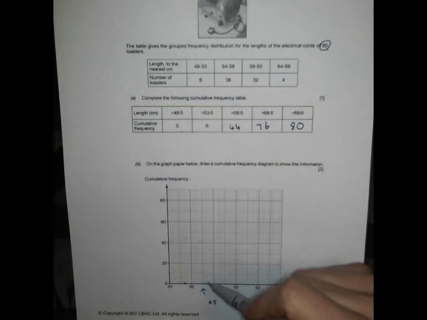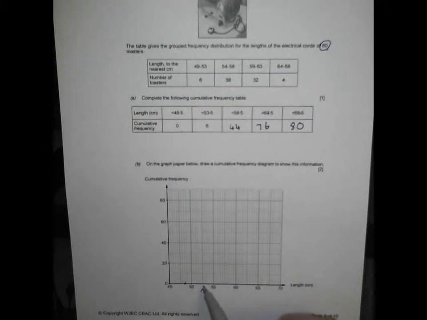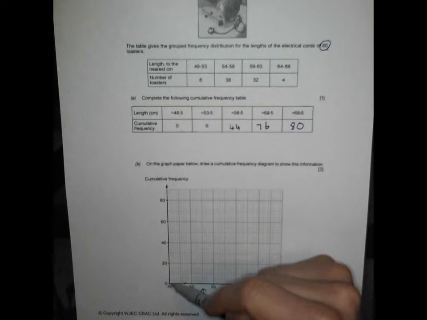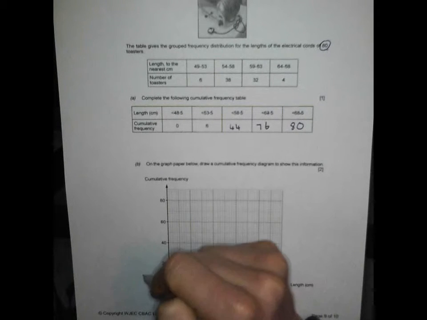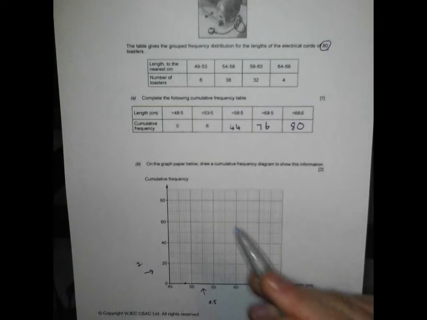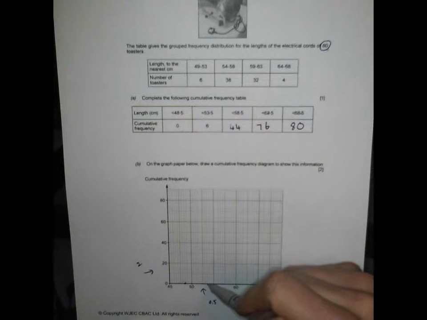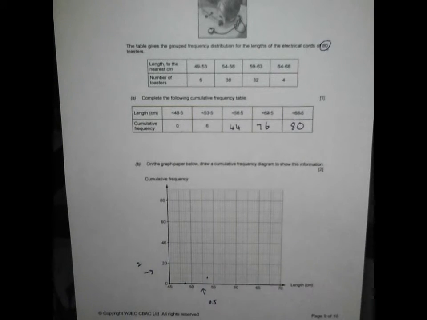53.5, flip out, they don't make this easy. That's 52.5, that's 53, that's 53.5, and that's going to be 6. And I've not even checked my scale on my y-axis here. That's going from 0 to 20, and it's got 10 things in between. So each square there I think's got to be 2. Well, that's not quite as bad. So 53.5, and I've got to go up to 6. So that's 3 little squares up there.